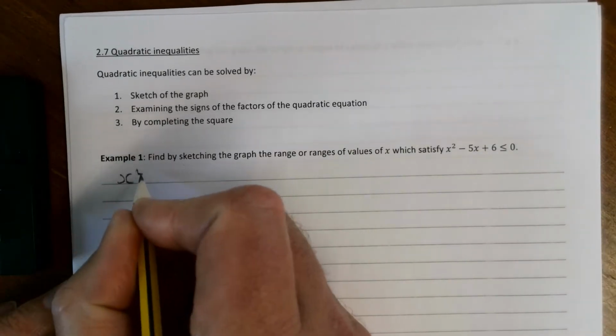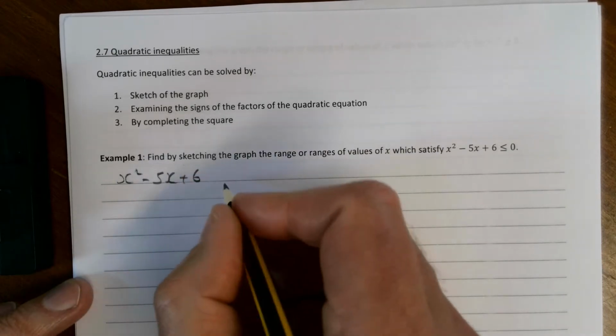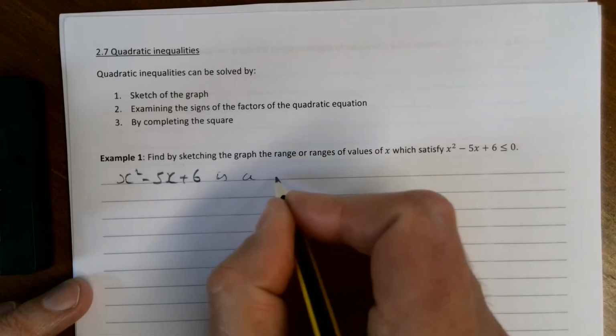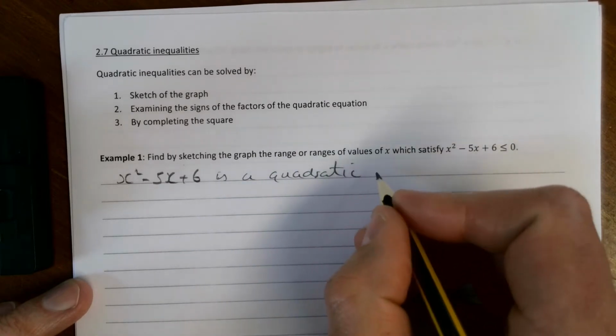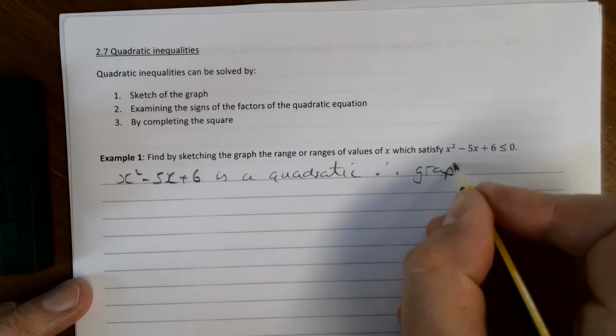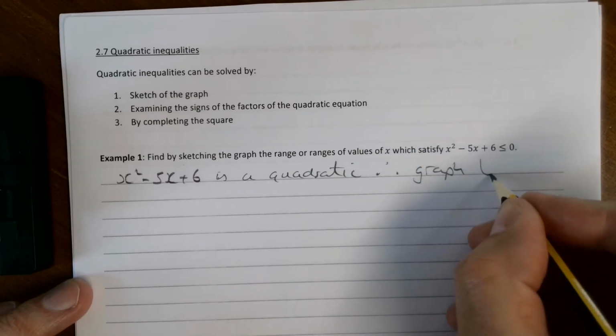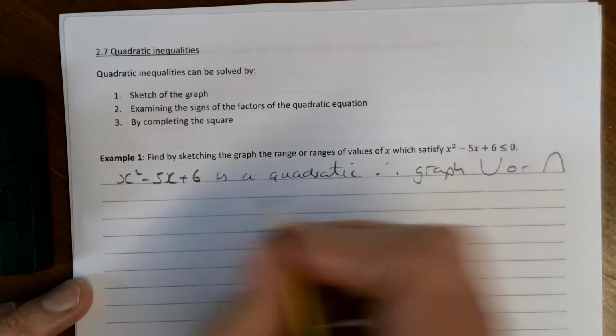So x squared minus 5x plus 6 is a quadratic. Therefore, the graph is either going to be a U shape or an N shape, and it's called a parabola.